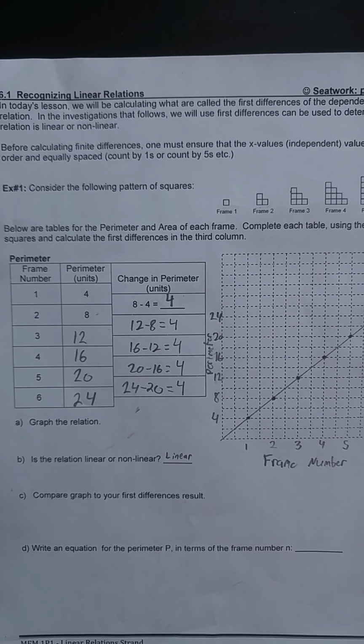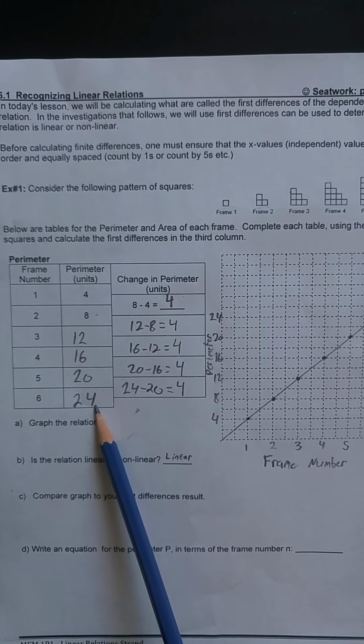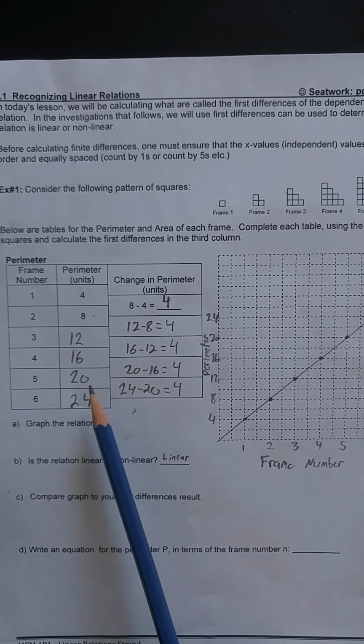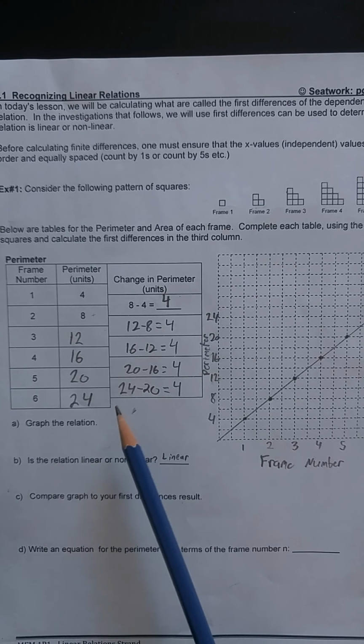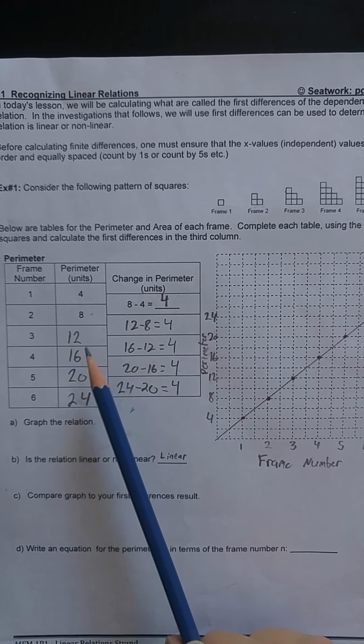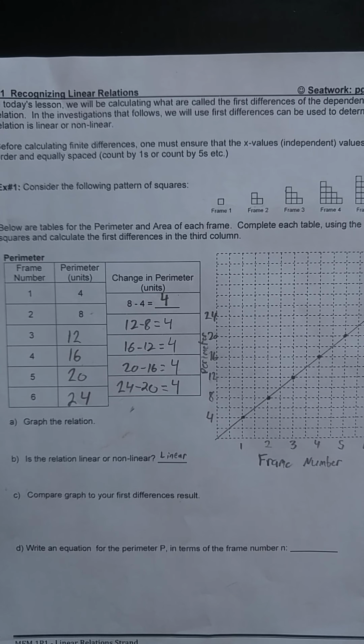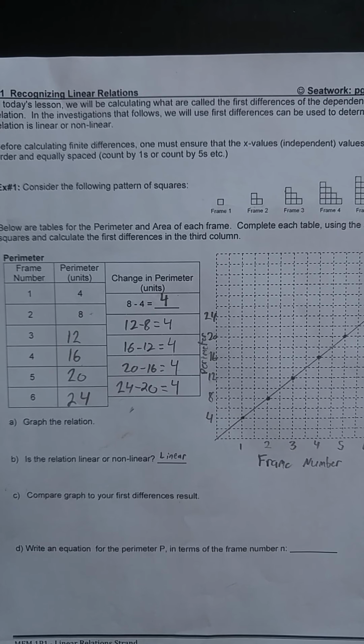Next, we have to find out our first differences. So our first difference is basically calculated by, we can start at the bottom, and you just take the bottom number, take away the top number. So 24 take away 20 is 4. 20 take away 16 is 4. 16 take away 12 is 4. So we can see here, once we did that, we found all of the first differences. Okay, it says change in perimeter here, but that's the first difference. It's all 4. Okay, so it's all the same. It's always different by 4.